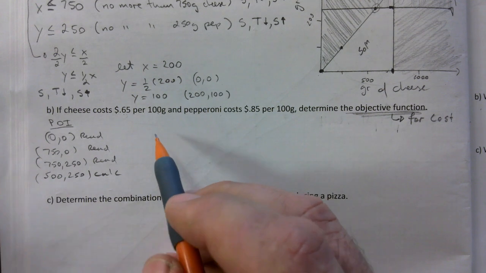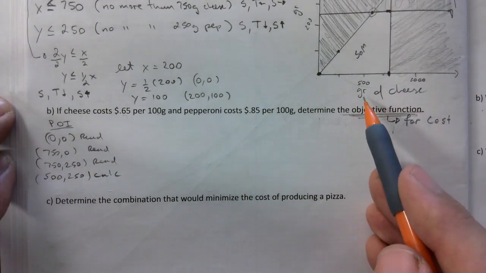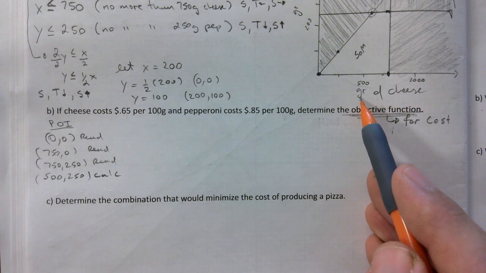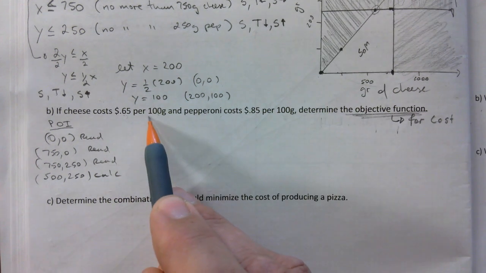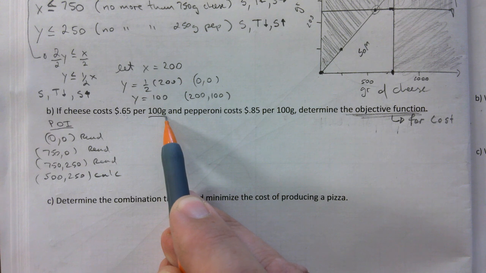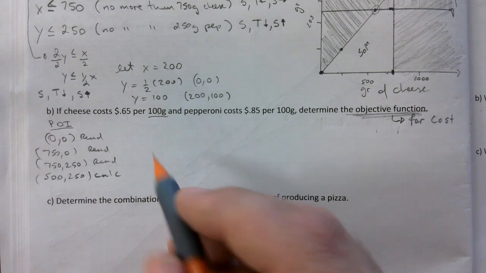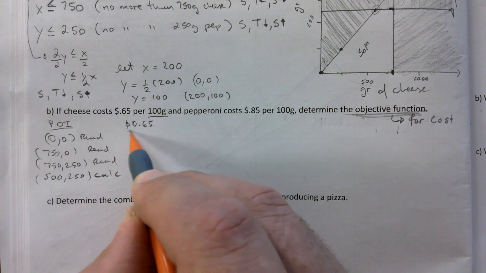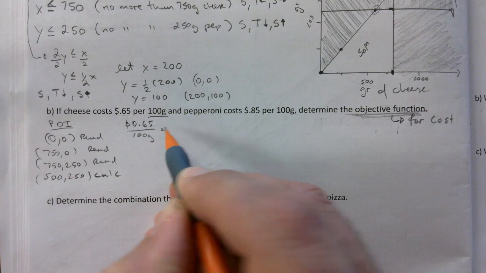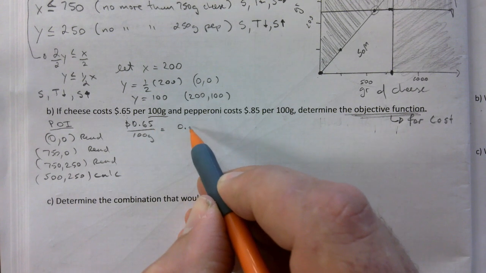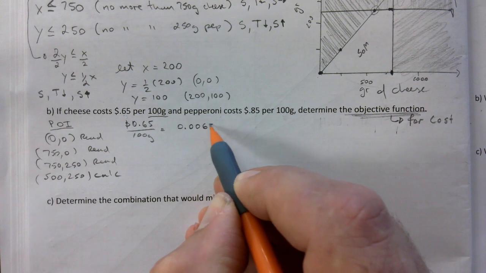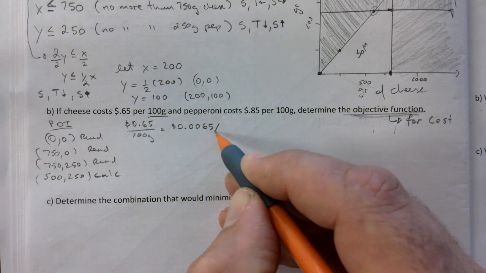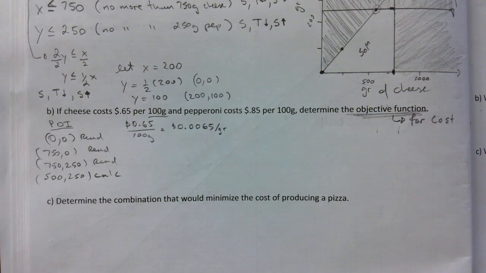What are my units in? Like if I look at the graph here, it's all in grams, right? And they're giving me the cost per 100 grams. It's a bit of a problem, but not a big problem. We can handle that. So we really will just say 65 cents per 100 grams. If you divide that, it's 0.0065 dollars per gram. I know it's ridiculous, but if you go with bigger amounts, it will make sense.